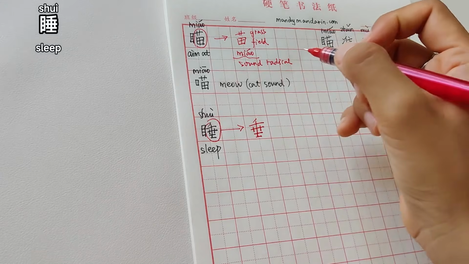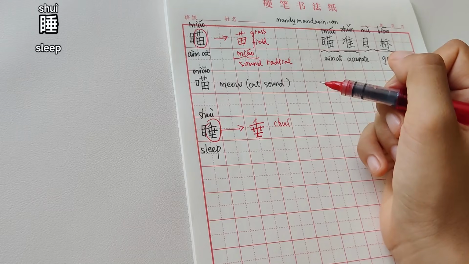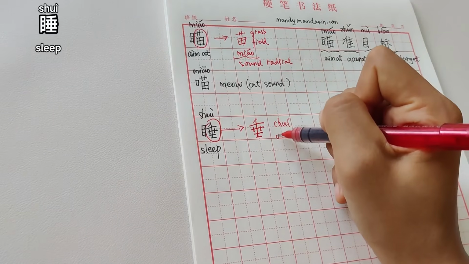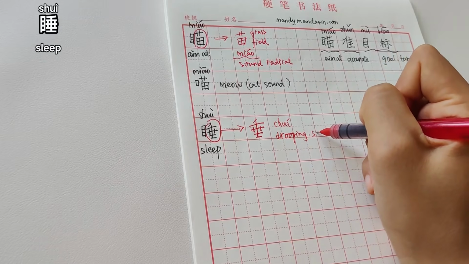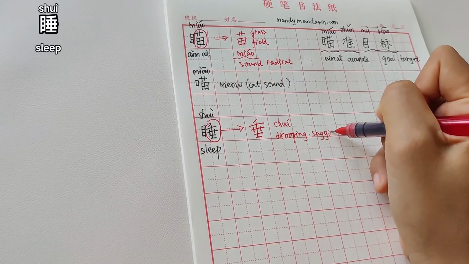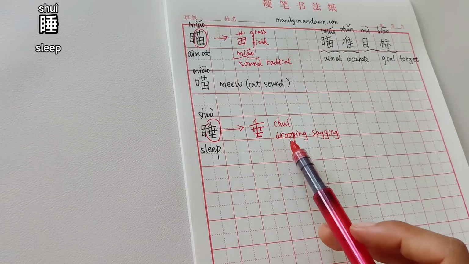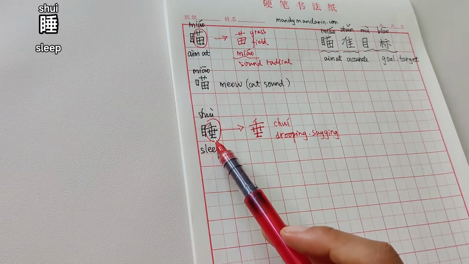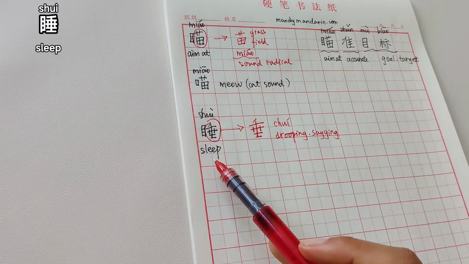Yes. And this is chui. This is the actual character, chui. And it means drooping or sagging. Okay, so now it makes sense. Drooping eyes, sagging eyes, and that would be sleep.